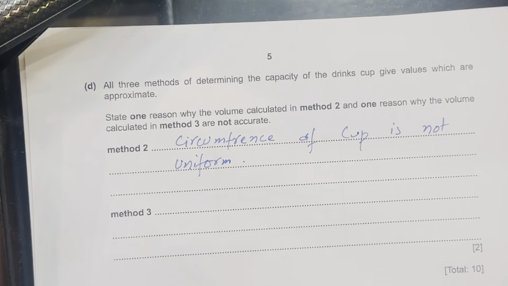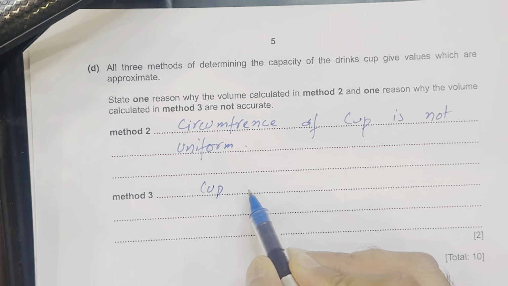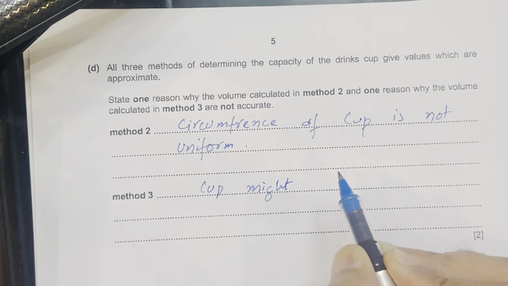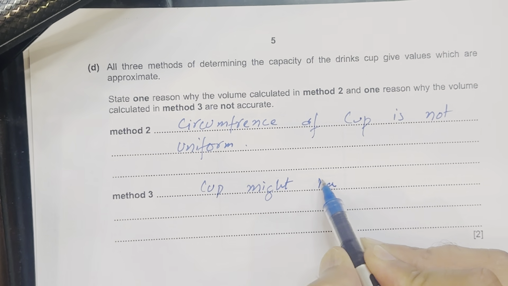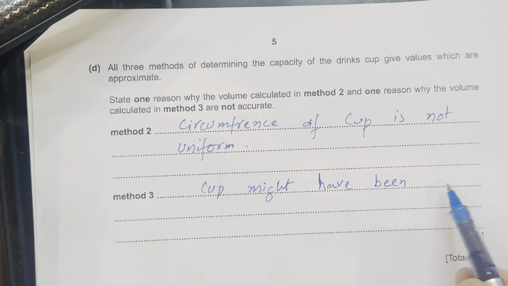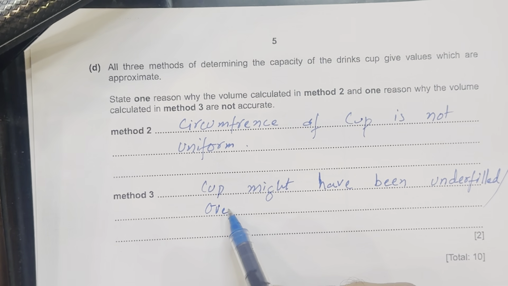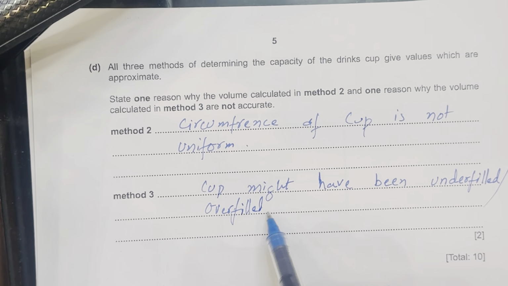For method 3, the cup might have been underfilled or overfilled, or water is spilled, or water left in the cup. So you could write a number of reasons. I'm going to write cup might have been underfilled or overfilled. So that's how we completed question number 1.